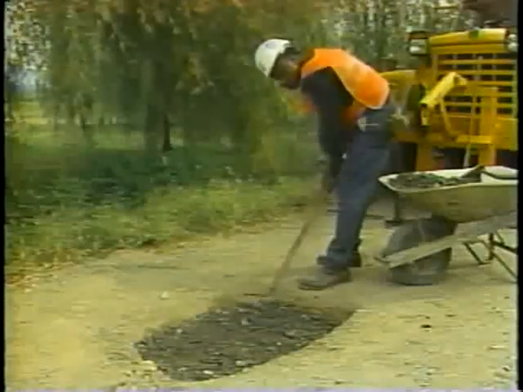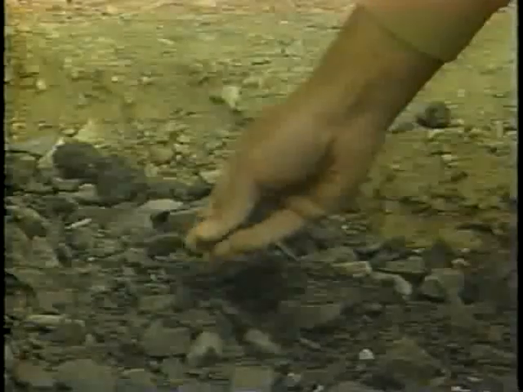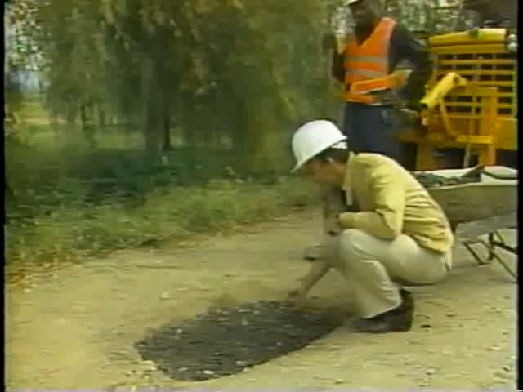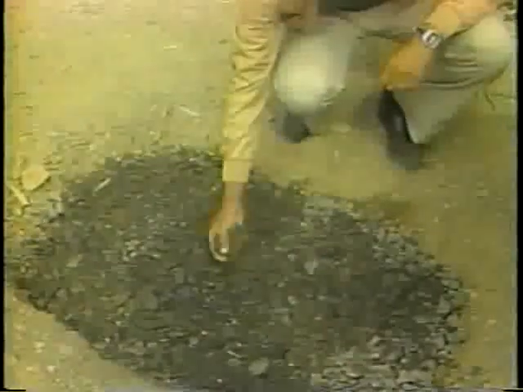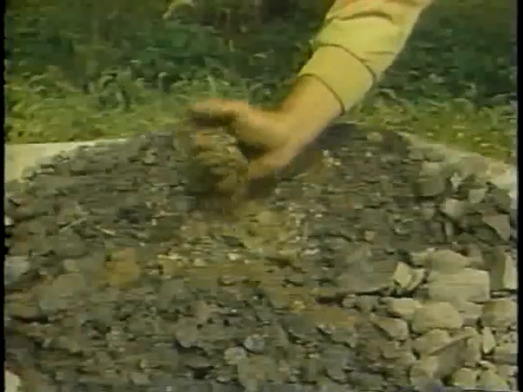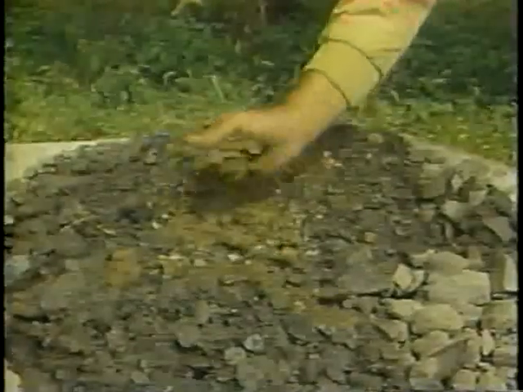Before you compact each layer, test the moisture content of the granular material. Squeeze a sample in your hand. If it crumbles, it is too dry. Use the watering can to sprinkle water evenly over the layer. If the sample remains in a ball after you squeeze, the granular material has the proper moisture. This will help obtain good compaction. If the sample runs out between your fingers when you squeeze, it is too wet. It must be allowed to dry before you put it in the hole.